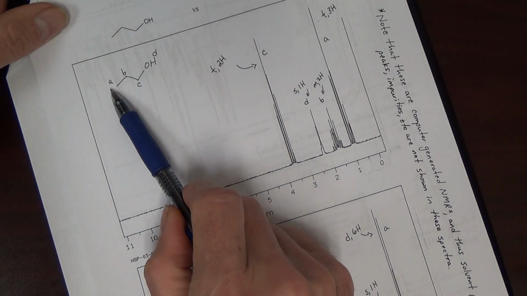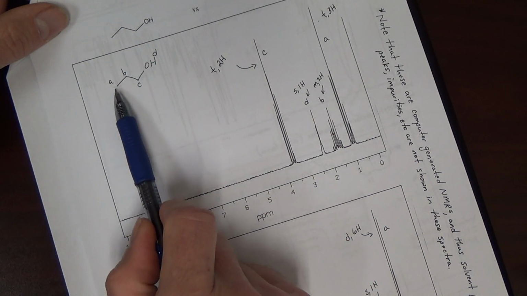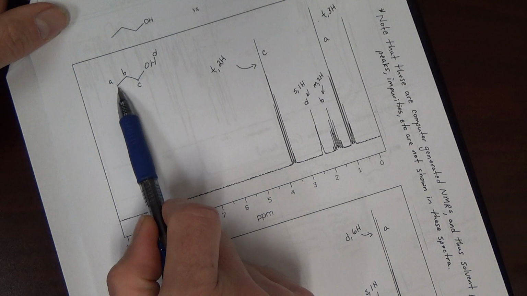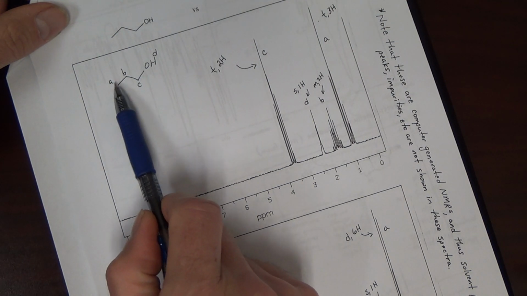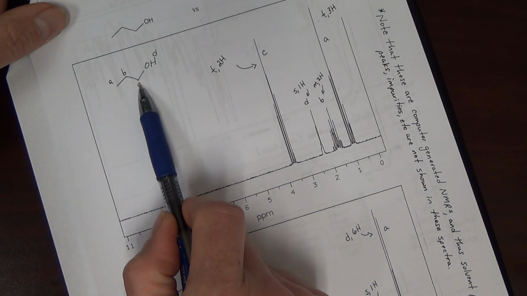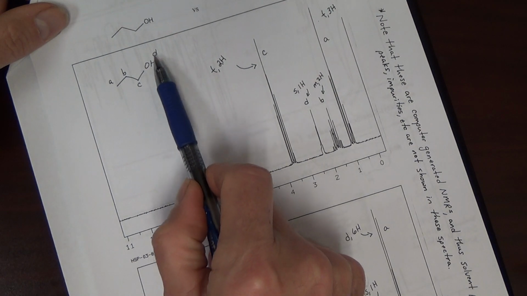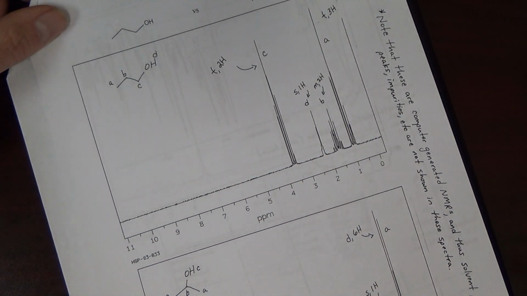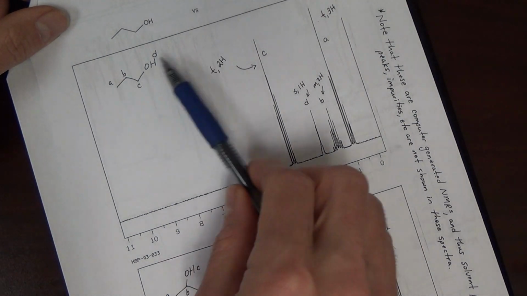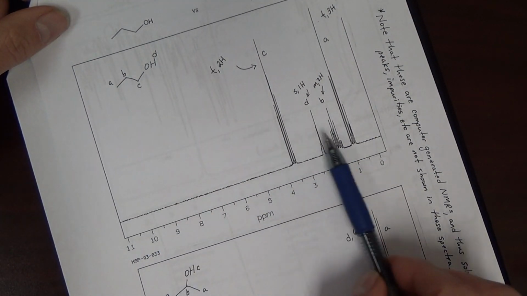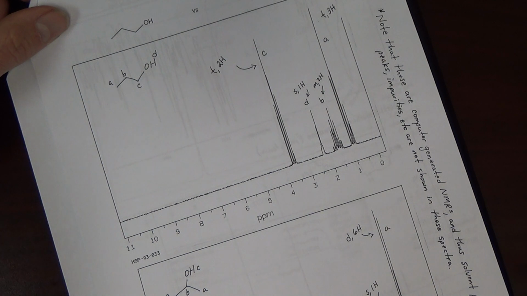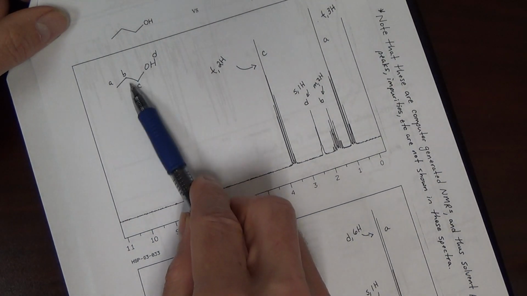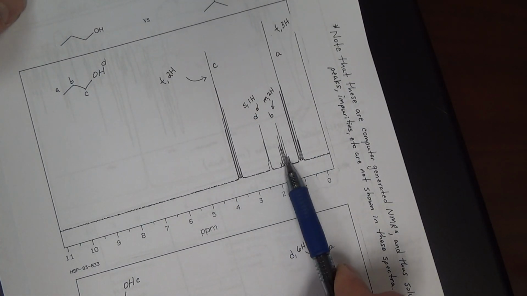I've labeled these as A, B, C, and D. The three H's on this carbon are all the A H's, the two H's there are B, the two H's here are C, and the H here would be a fourth one, D. And it turns out in NMR that each type of atom is going to give a signal. And so we have four different types of protons, and actually in the NMR we have four signals, 1, 2, 3, and 4.